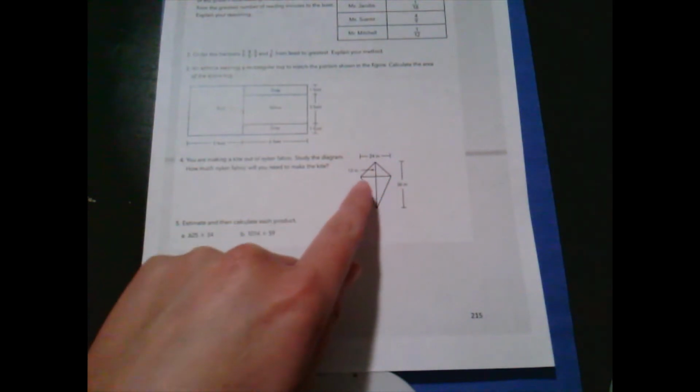If you look, we have a width of 24 inches, all the way across is 24 inches, and a height of 36 inches. They also indicate that this portion right here, from this point to this point, is 12 inches. So I'm going to go ahead and draw that on this piece of paper. Forgive my drawings, they're probably not going to be perfect. I'm going to do my best.